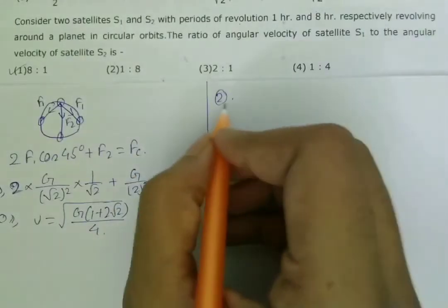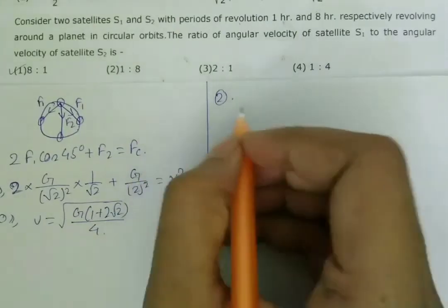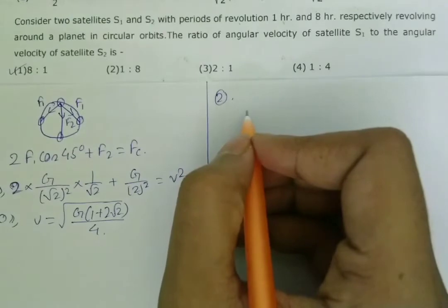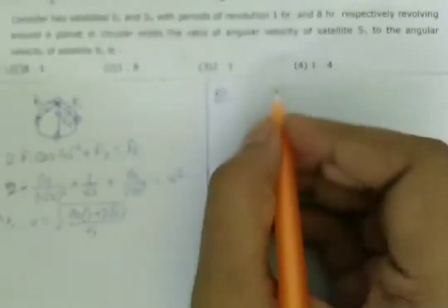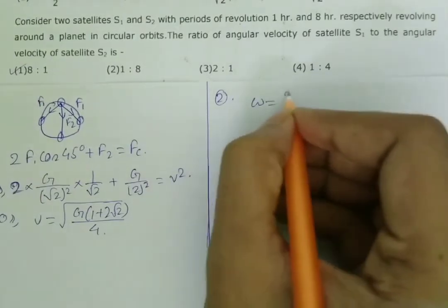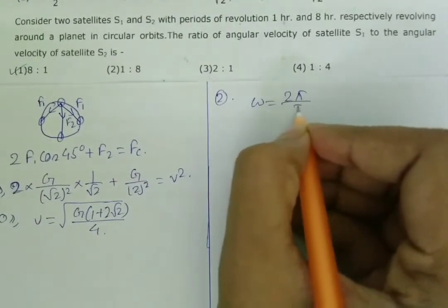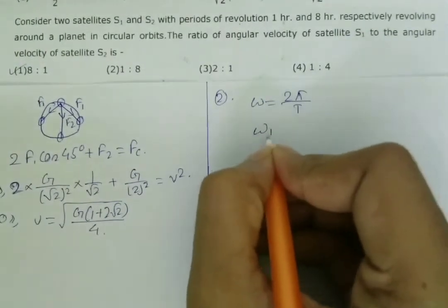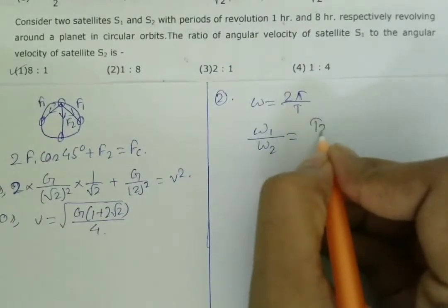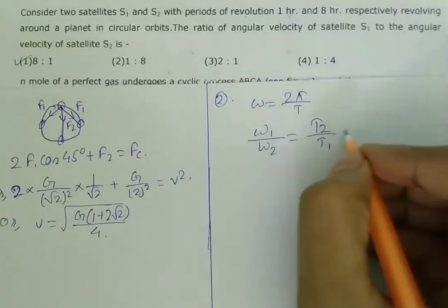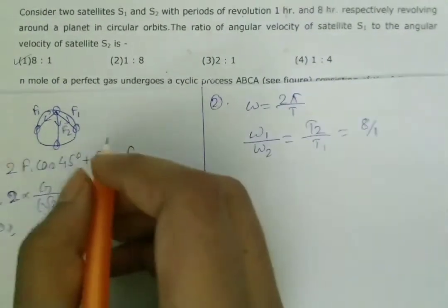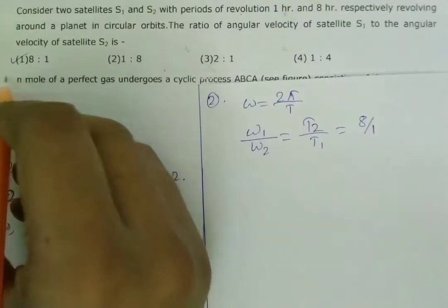Question: period of revolution of two satellites is given, that is 1 and 8 hours. So we have to find the ratio of angular velocity of the two satellites. So we know that the relation, angular velocity is equal to 2 pi by time period. So we can say 1 by omega 1 by omega 2 will be equal to t2 by t1. So we can directly say that the answer will be 1:8. So first option is the correct answer.